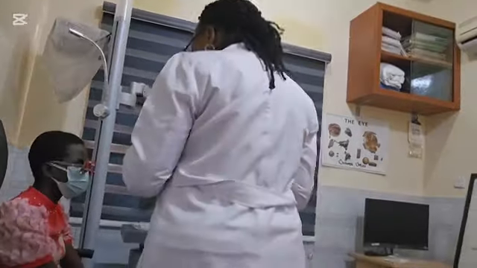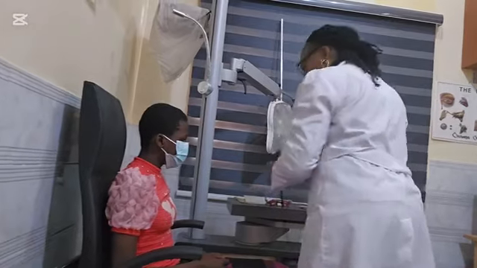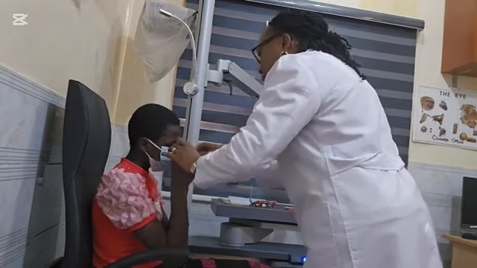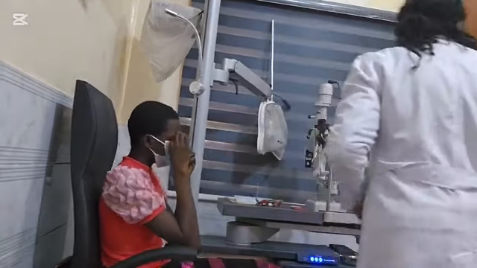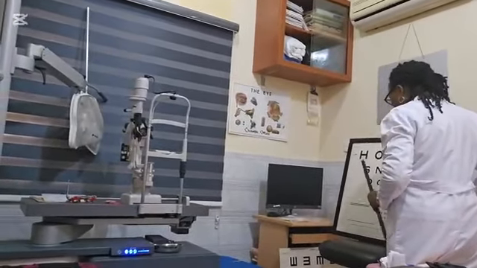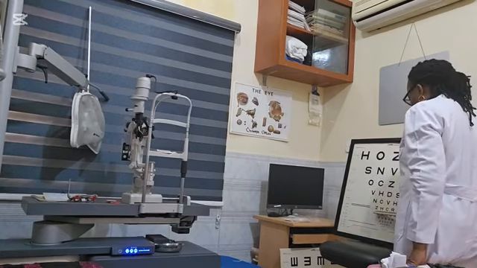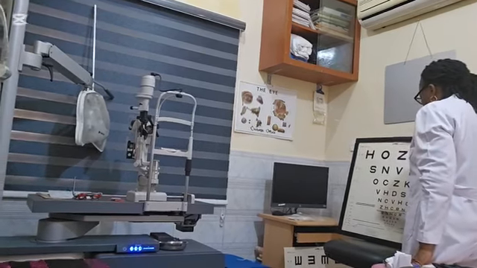Okay, good. So you hold it. Hold it monocularly, good. Let's see what you can read with it. See where I'm pointing at?